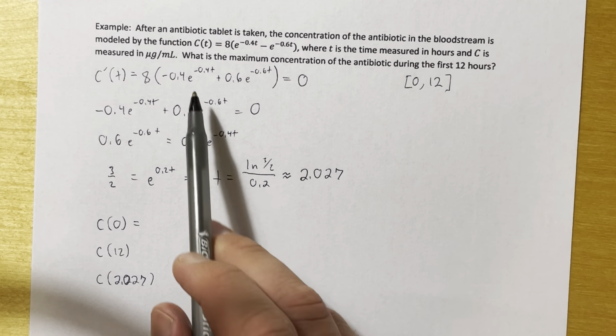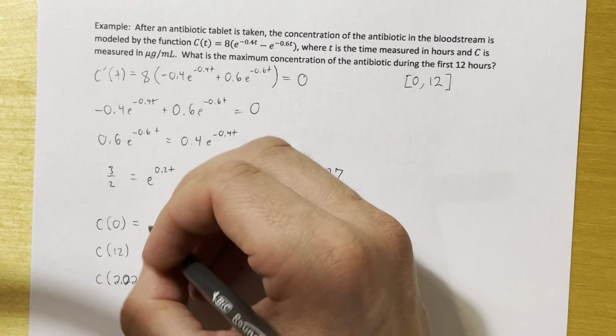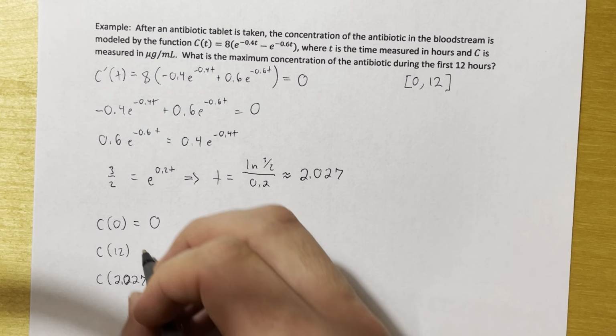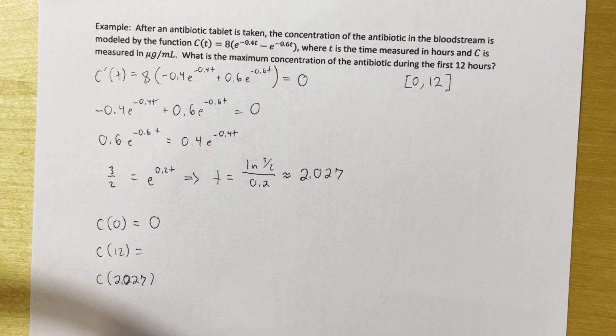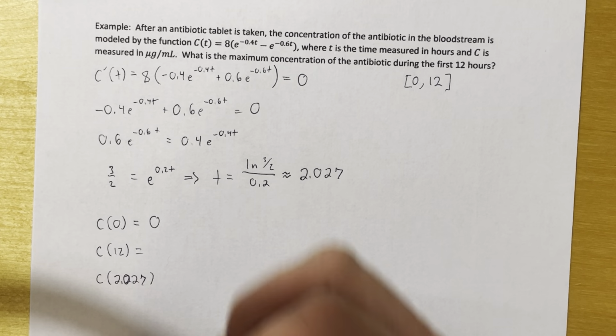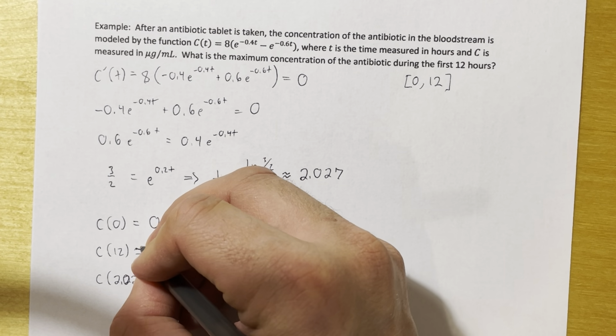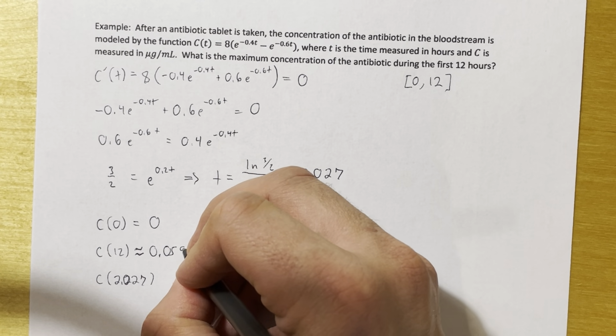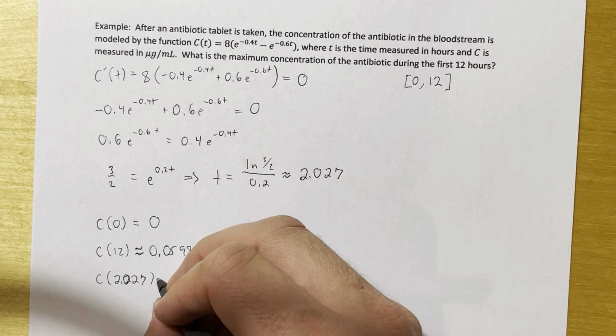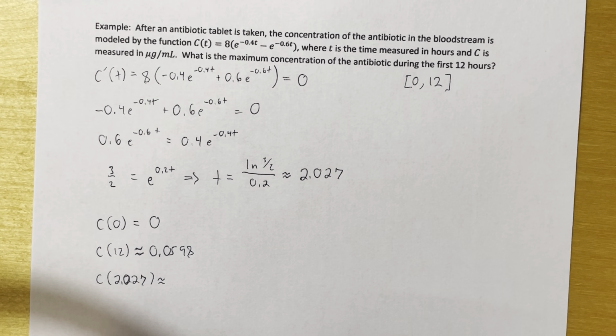C of 0, that's an easy one. You can do that one in your head. That's actually 0. C of 12, here's my function. I would be plugging a 12 in for the t's here, but to use a calculator, that comes out to approximately 0.0598.